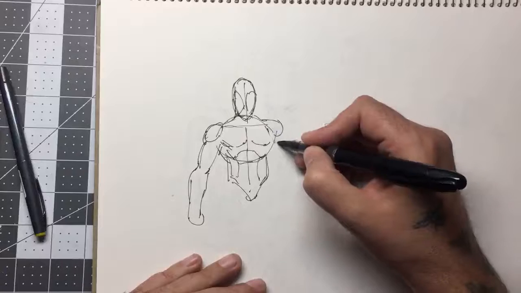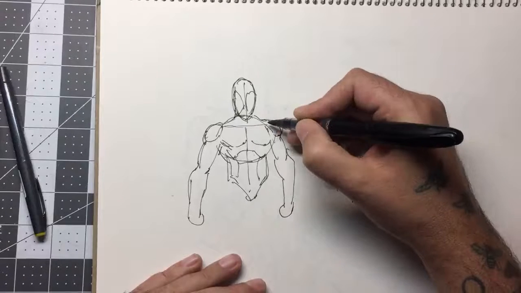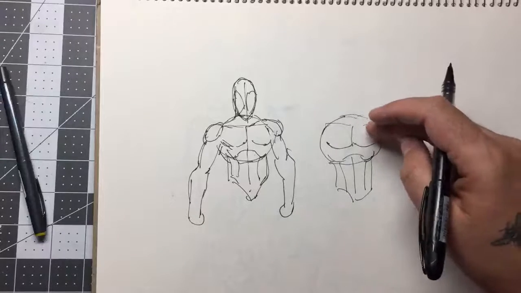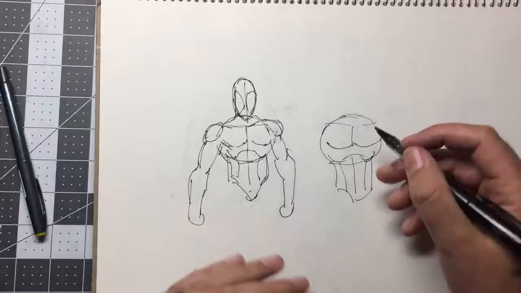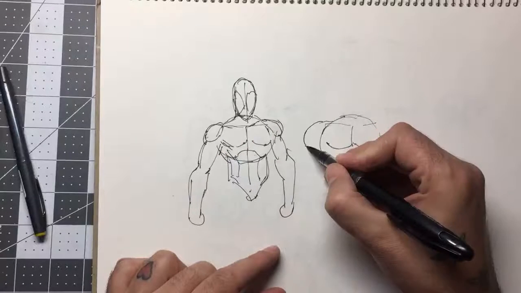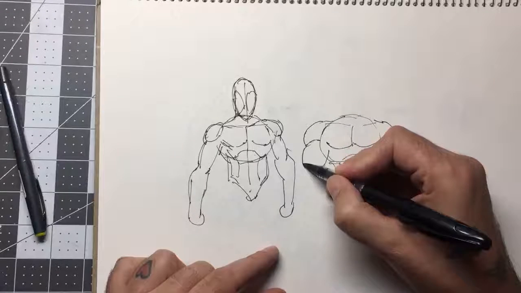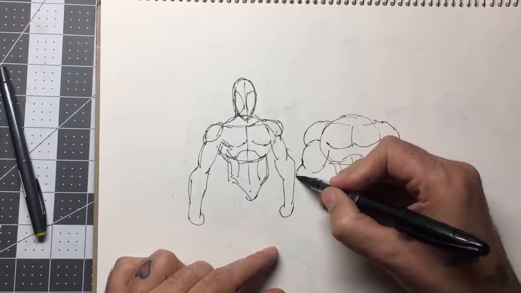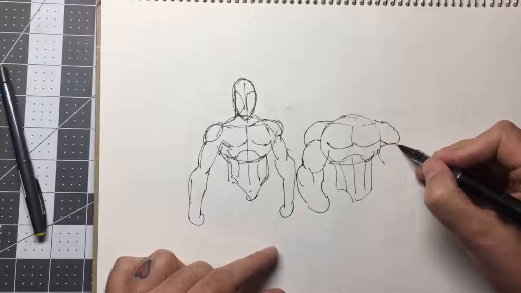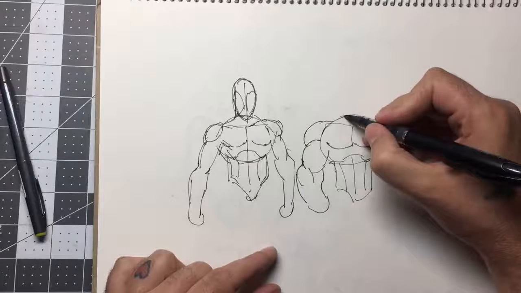Even this guy's a little buff for being Spider-Man. Now, if I'm going to do Hulk over here, watch what happens. Same torso. I'm going to make these shoulders. Elbows are still falling in the same place. This is where the crazy stuff's going to happen. Watch this.